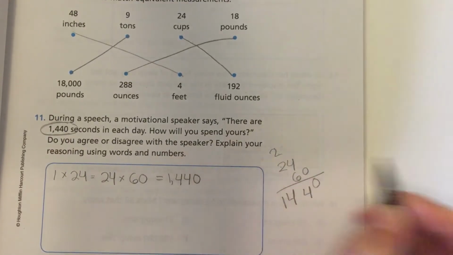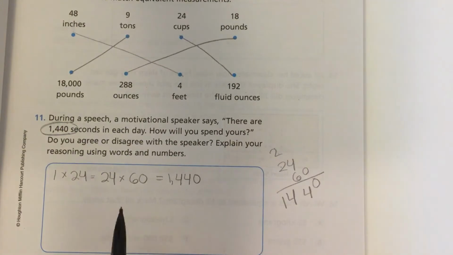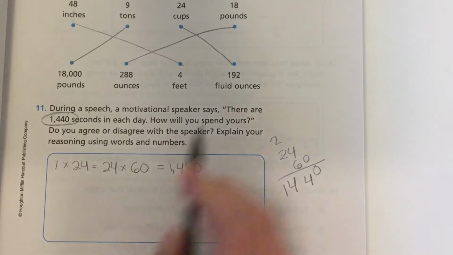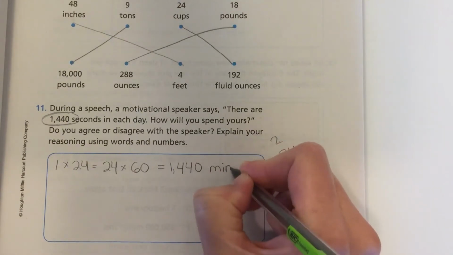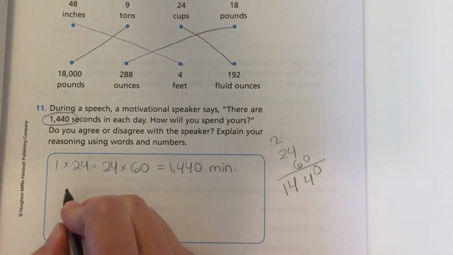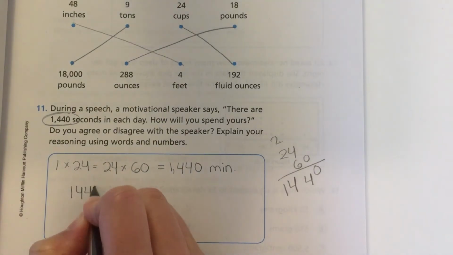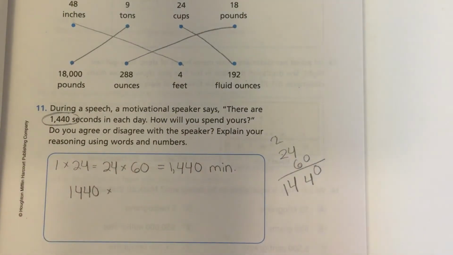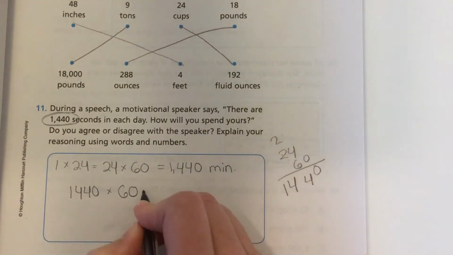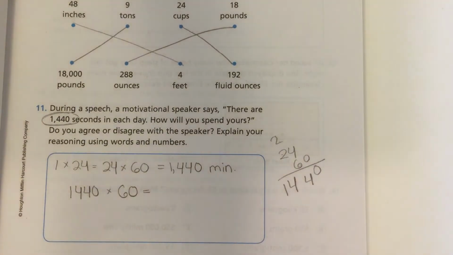Oh, that number looks familiar. I have to make sure that I label this. So this is hours, this is minutes. So I've now converted to get to minutes. But what did the motivational speaker ask for? Seconds, that's correct. So I would need to take this number and multiply it by what to get seconds? 60 again, because remember there are 60 seconds in 1 minute. And when you multiply that, obviously you're going to get a bigger number than this because you're multiplying.